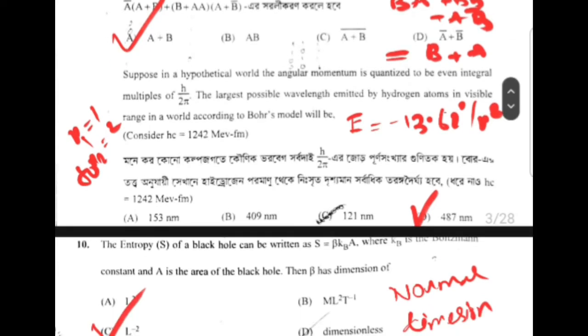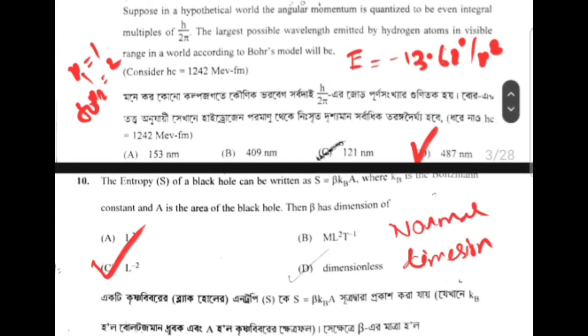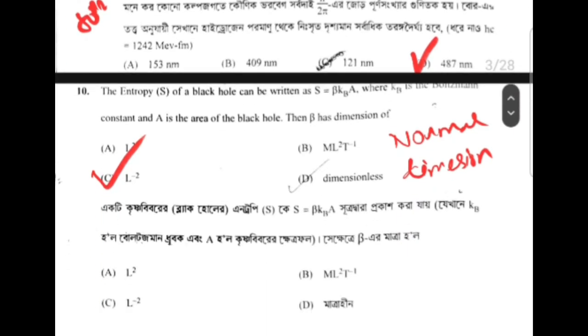Question number 10, the entropy of a black hole can be written as this. So find the dimension formula of beta. Using the normal dimensional formula, you will get option C as the correct option.